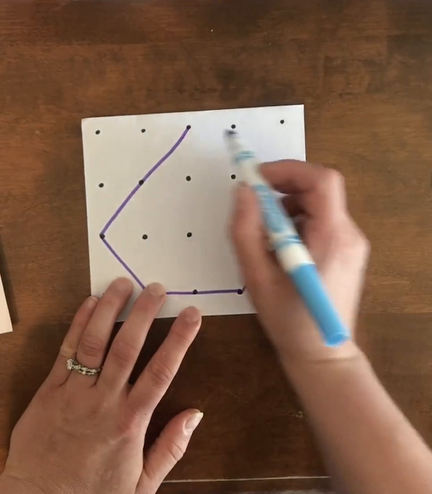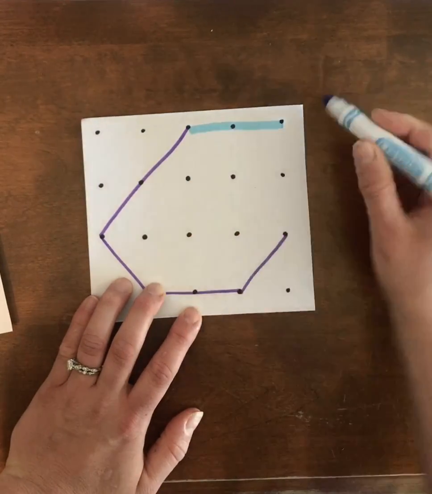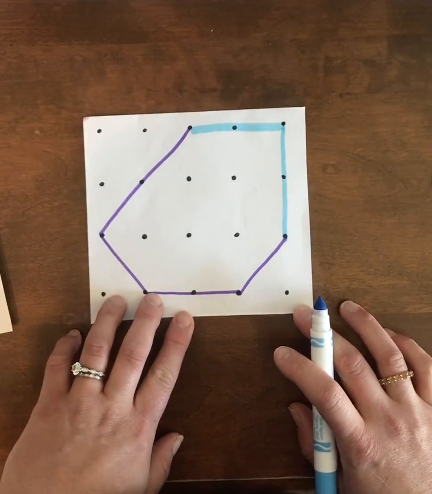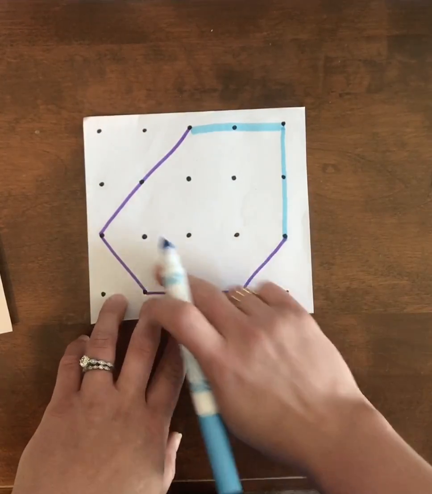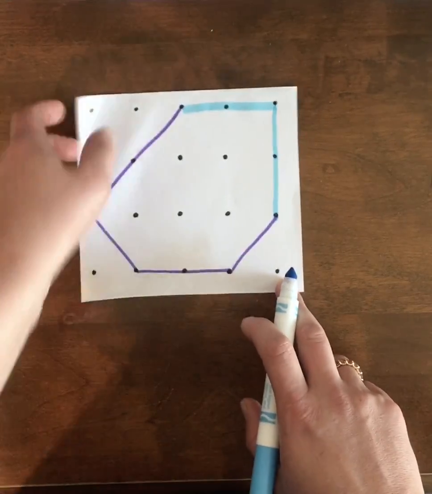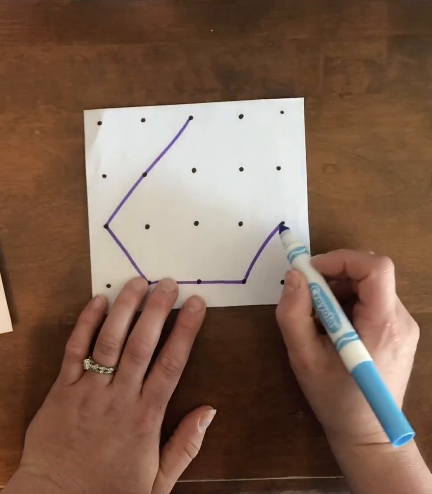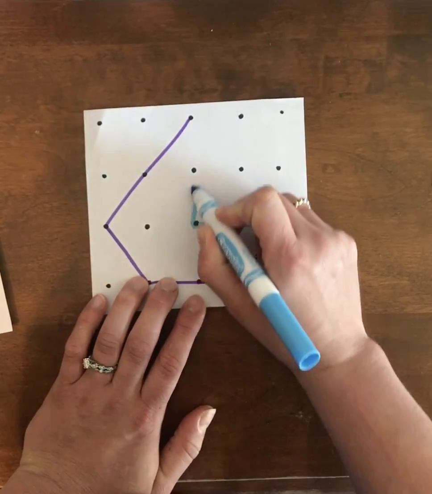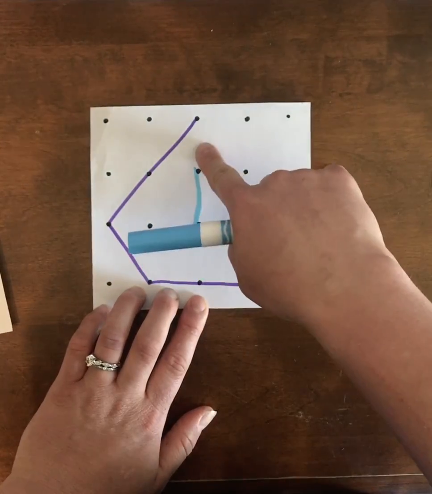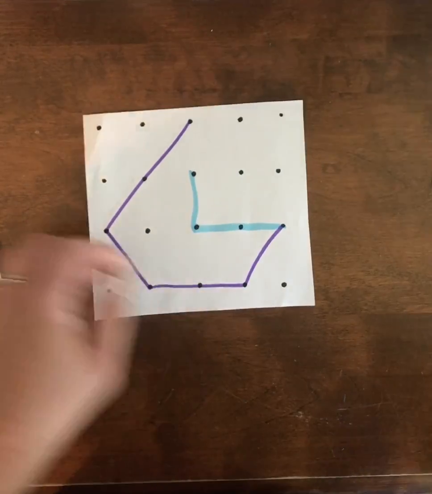Could I also do it this way? I could. All the sides are connected. Could I do this? No, I could not, because I still left an opening.